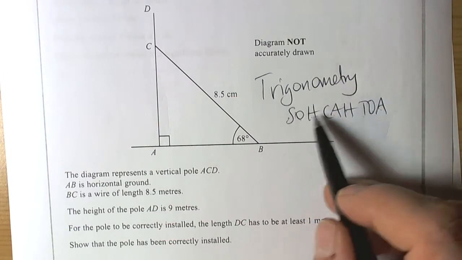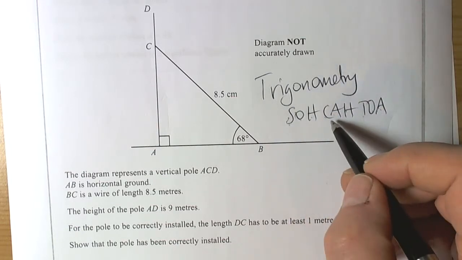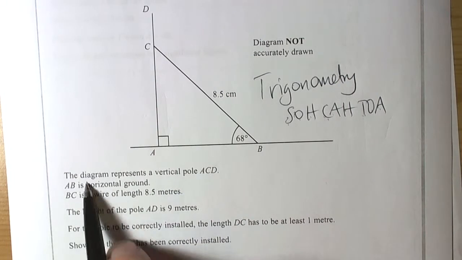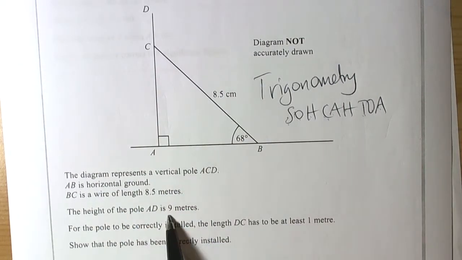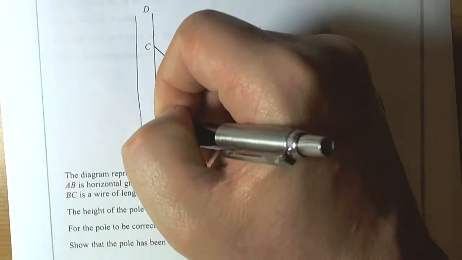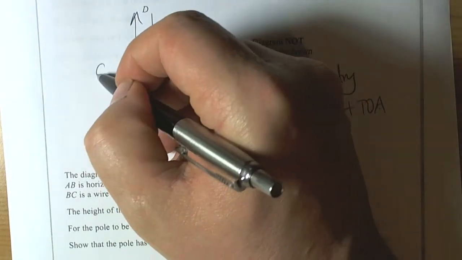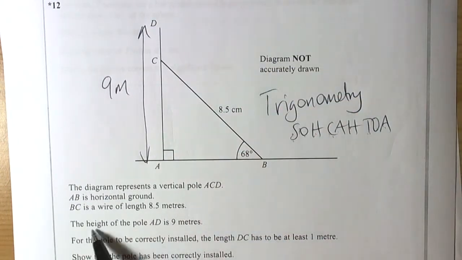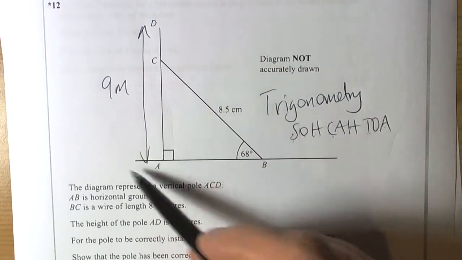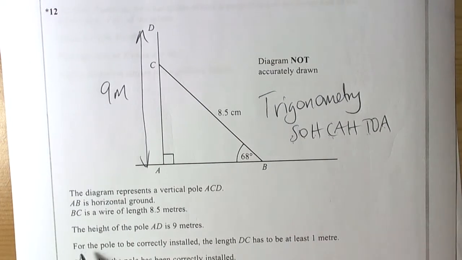Somehow you remember that. And sine, cosine, tangent. So we got this information, so 8.5. The height of the pole AD is 9, so basically they're telling us that all the way to there is 9 meters. Again, it's useful on exam questions to add on information that they tell you in the wording, so that you can see more clearly on the picture what's going on.